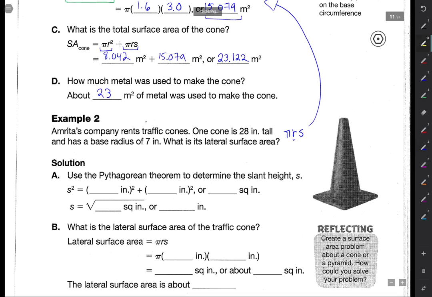Now, this is where it gets a little tricky, because they gave us how tall the cone is. So they actually gave us the regular height and not the slant height. Here, let's put in some dimensions. The radius they gave us is 7, so I'm going to put that down here. This is going to go to the center of the circle. And then they gave us the regular height, which is 28. We need to find the slant height, which would be this, in order to solve for the lateral surface area. That question mark is the S that we're looking for.